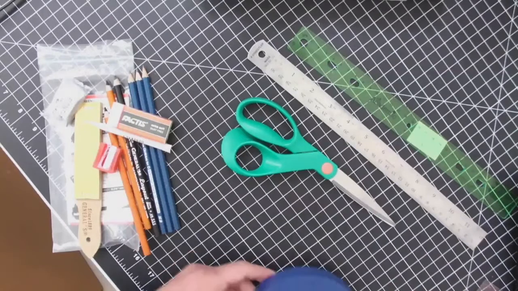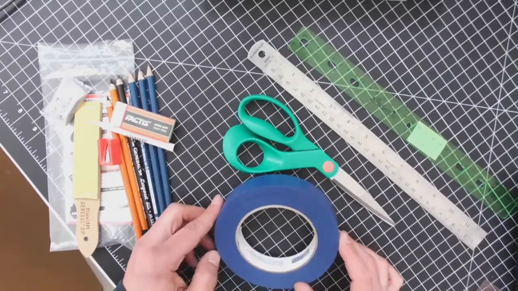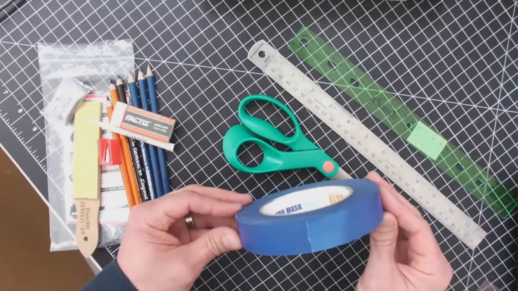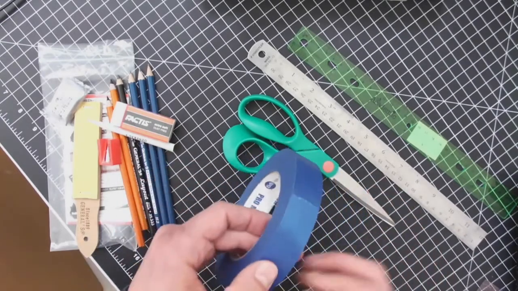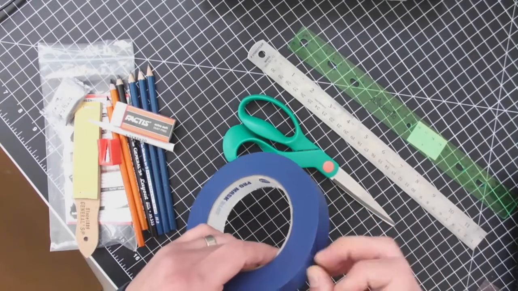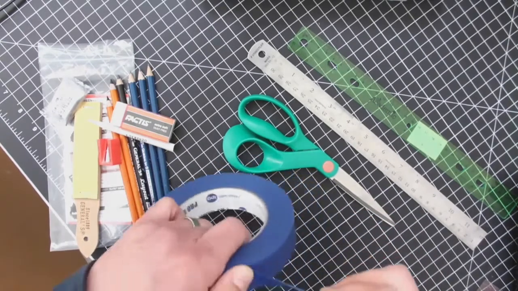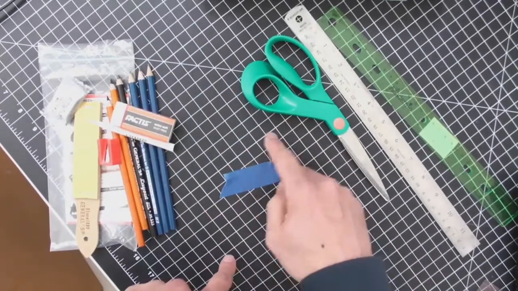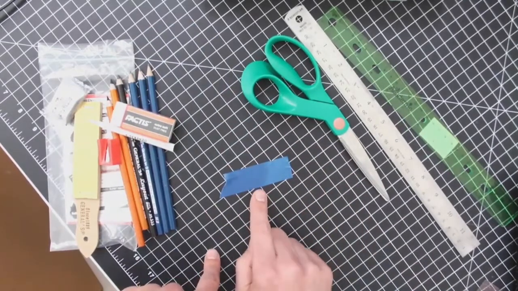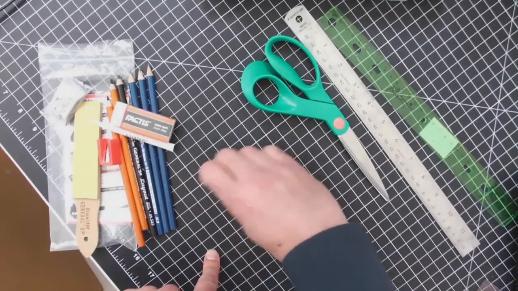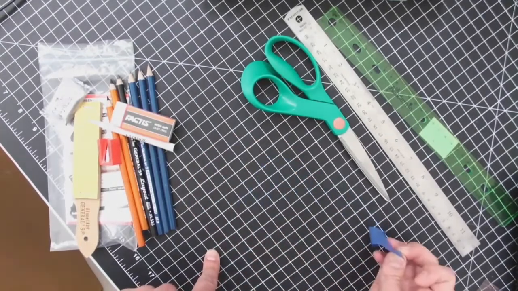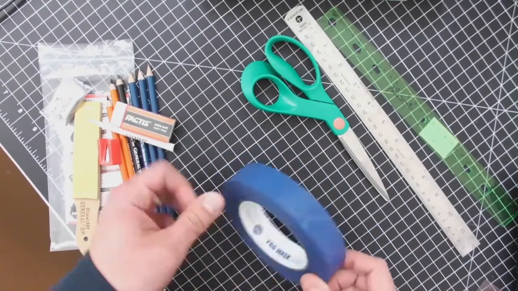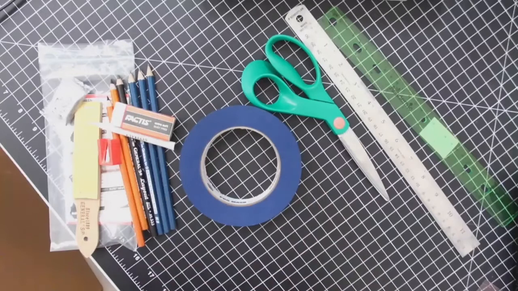Next, really helpful is a roll of tape. So I prefer blue masking tape. This is a painter's tape, and it's really great because we can use it to mask out areas. So if we tape it down to the surface of the paper, we can paint around it, and paint won't get underneath. And it also peels up really easily as well, so it won't damage your paper. So this is great for holding things together, using for masking out, etc.